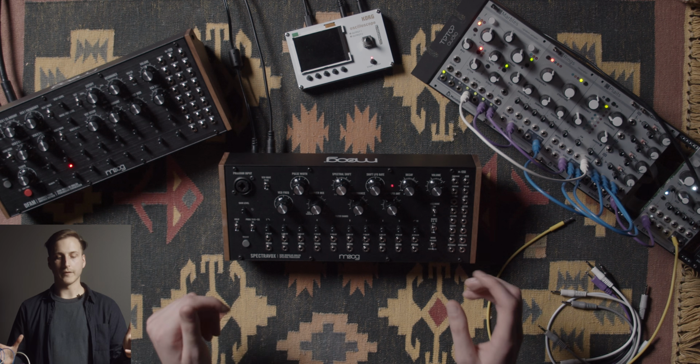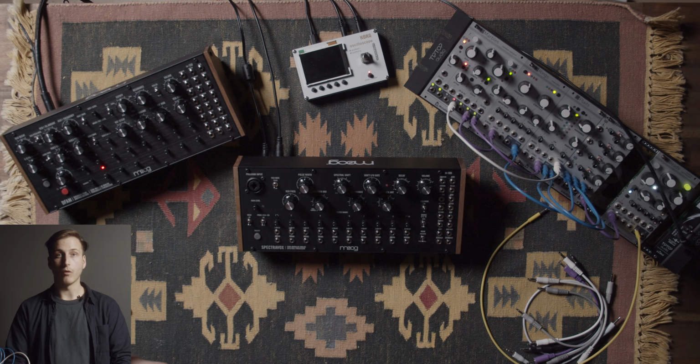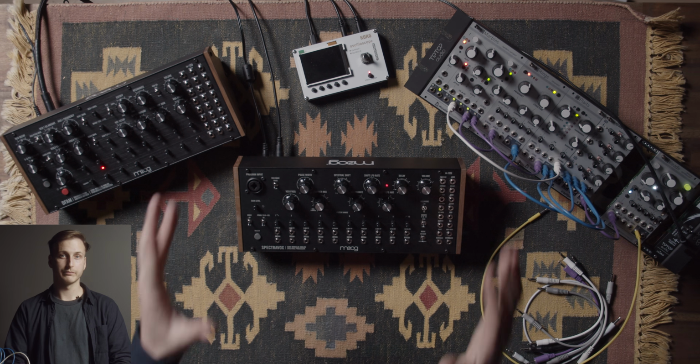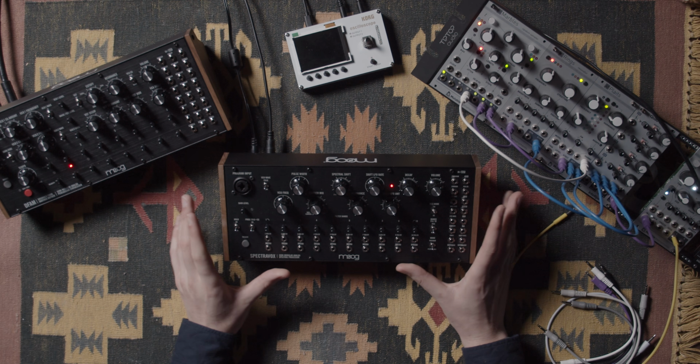Just before we dive in, I've got a bunch of gear with me here, all to either process through Spectravox or actually modulate the filters themselves. Okay, so let's quickly listen to the internal oscillator and how those filters interact with it.